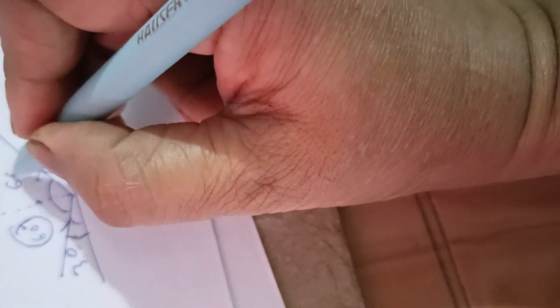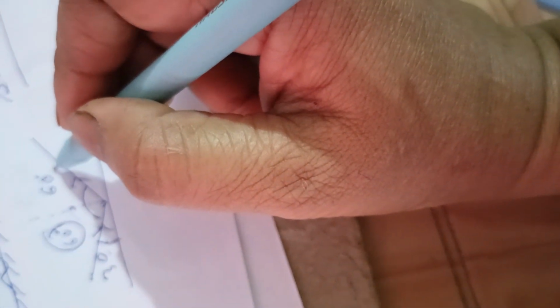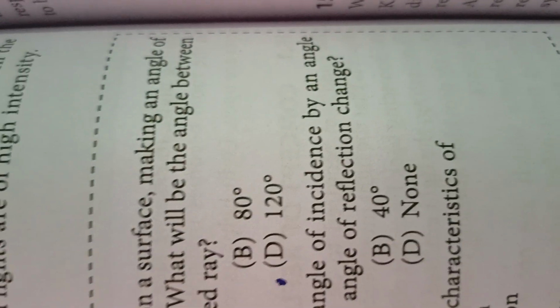So it is 30, and this angle is 60 degree. That means the angle of incidence is equal to 60 degree. So the angle of reflection must also be 60 degree. Now the angle formed by the incident ray and the reflected ray is the angle between them. So 120 degree. Answer is D, 120 degree.